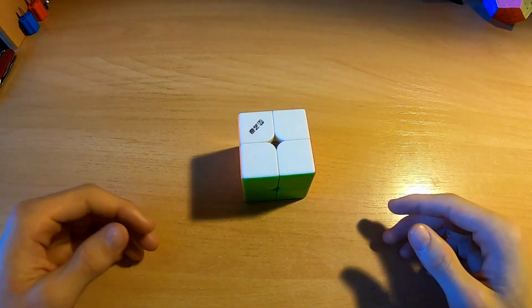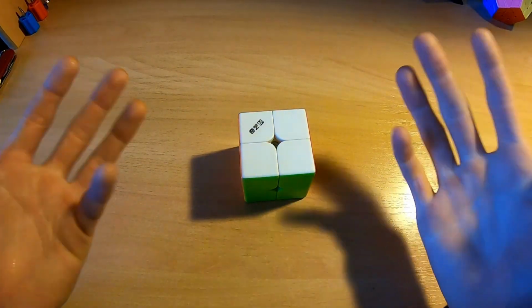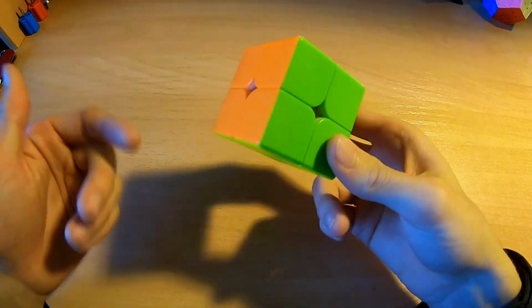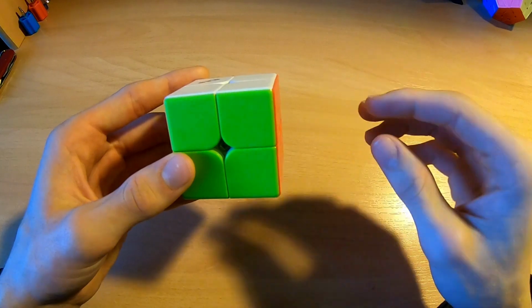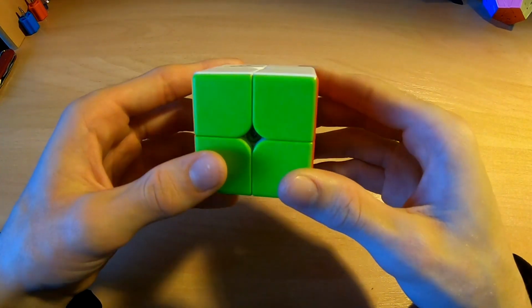So that's it, guys. That's pretty much all you need to know to solve a 2x2 blindfolded. To sum up, you need to know the lettering scheme, the buffer, the swapping algorithm, and finally, how to start new cycles when you go solving your cube.